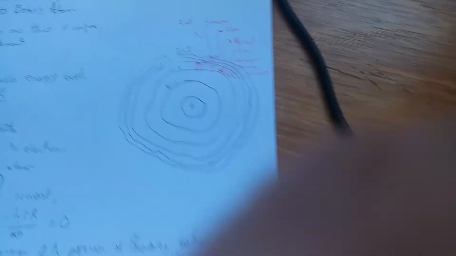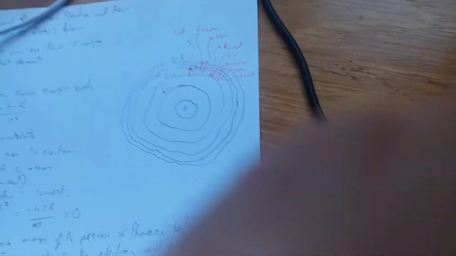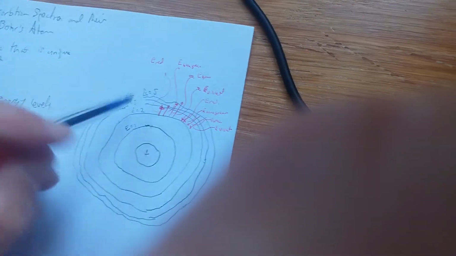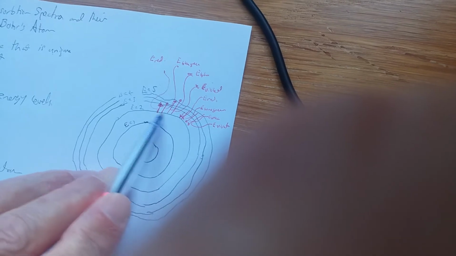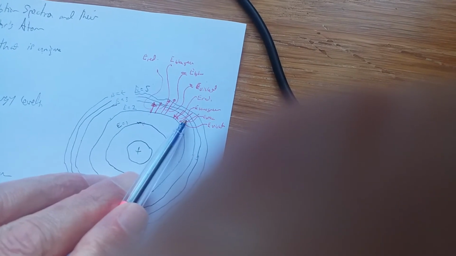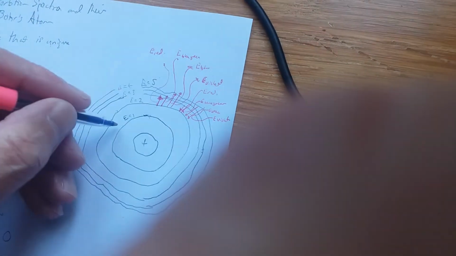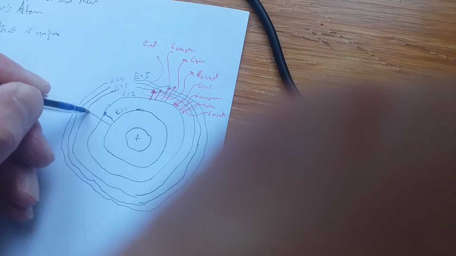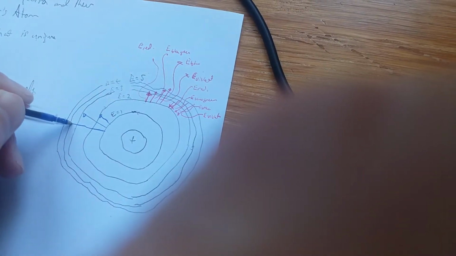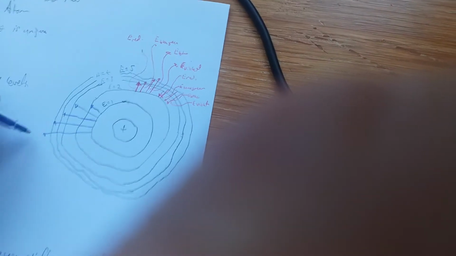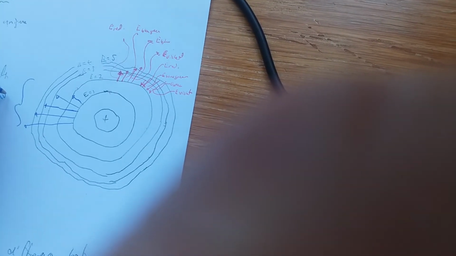Now, dropping to 2 or rising from 2 gives us the spectrum which is visible. If we were going from 1 to 2, 1 to 3, 1 to 4, 1 to 5, 1 to 6, that gives us a UV spectrum.